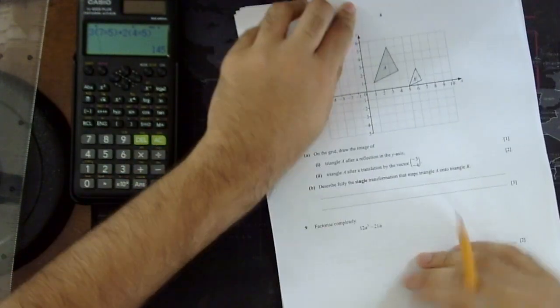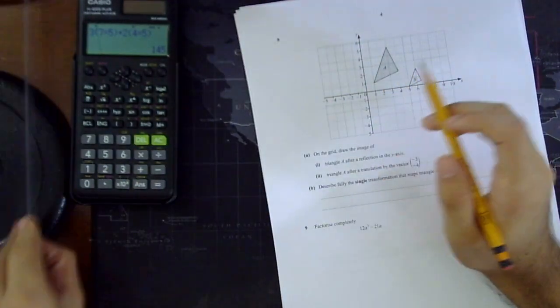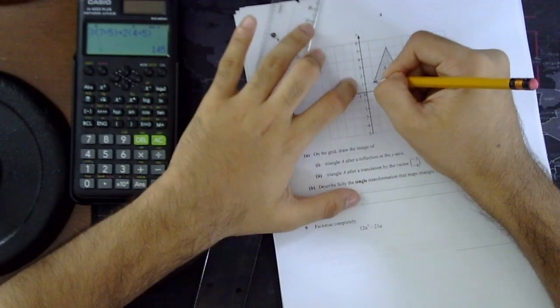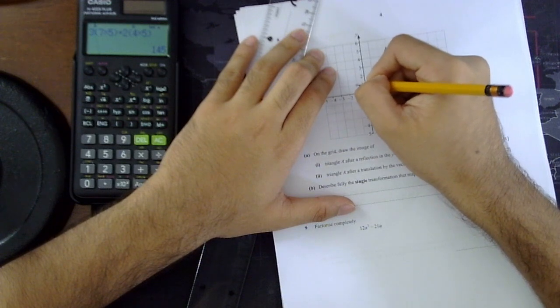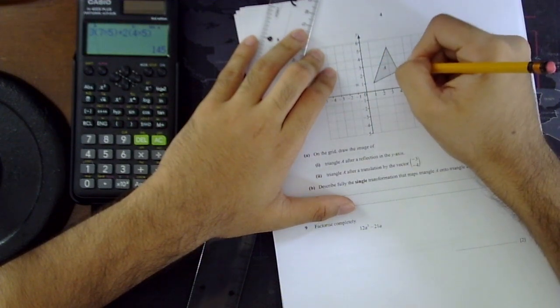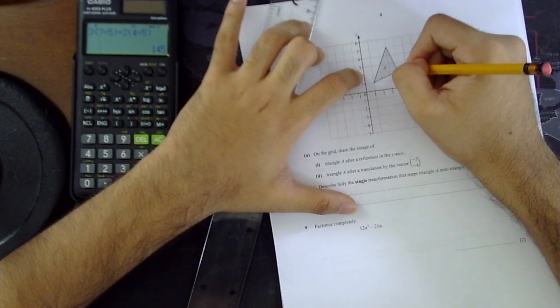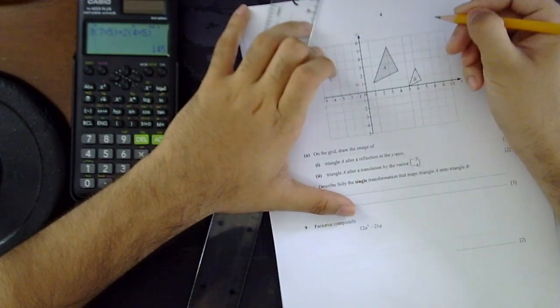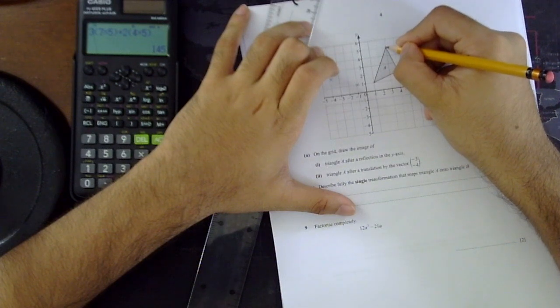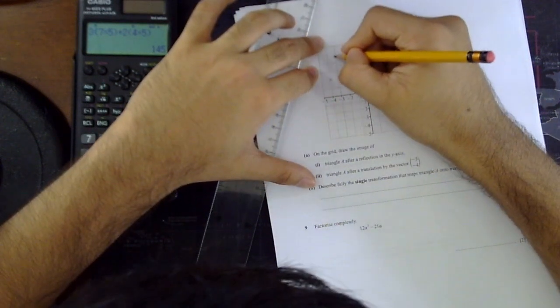Okay, so A after a reflection on the y-axis, so all the points on the y-axis have to be turned opposite. So that's 4, 2, so that becomes -4, 2. And then this one is 3, 5, which becomes -3, 5.